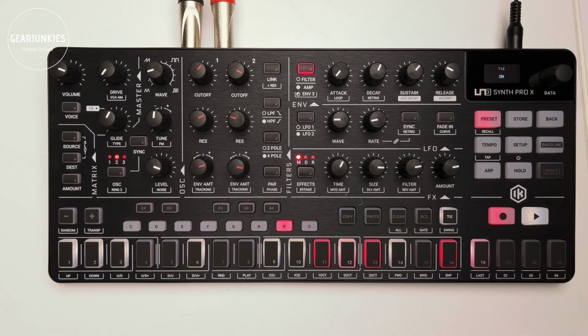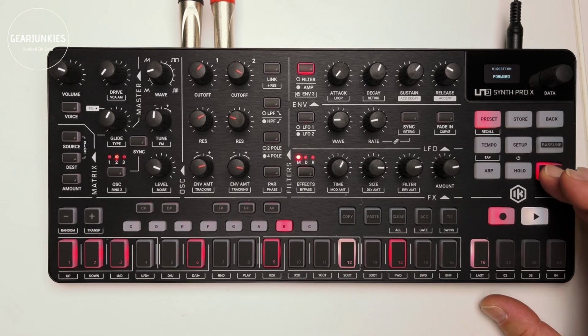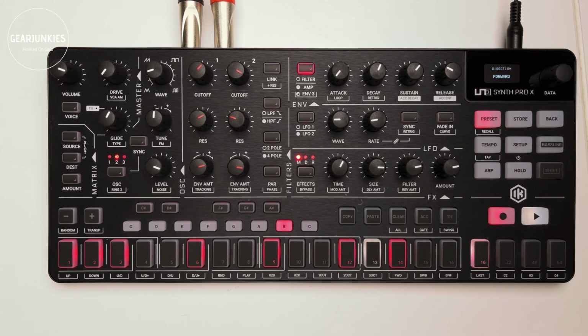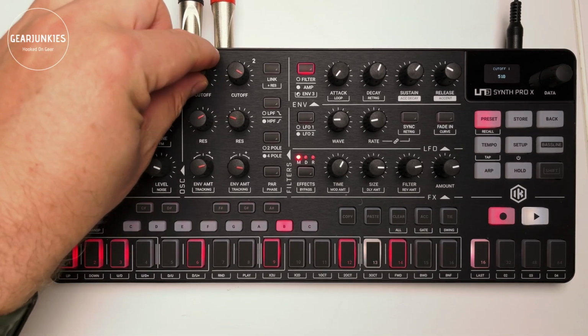And then just play. And now you can hear that it actually does go backward and forward, so let's change that to forward. That's quite nice actually.